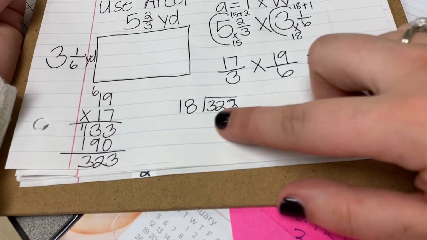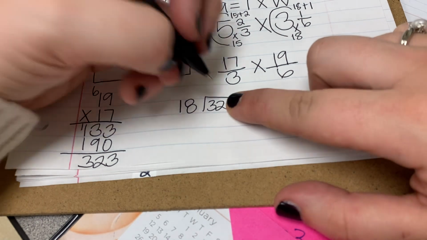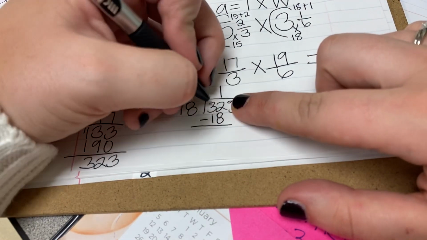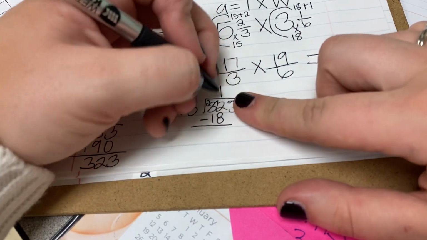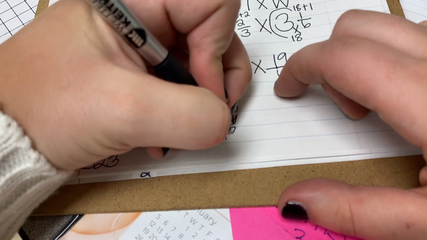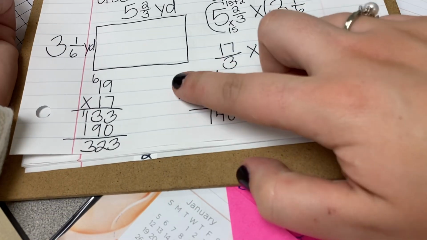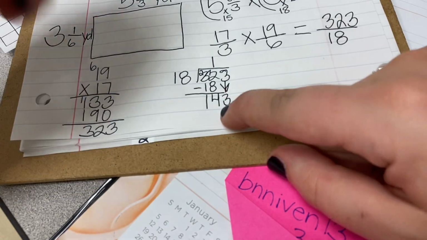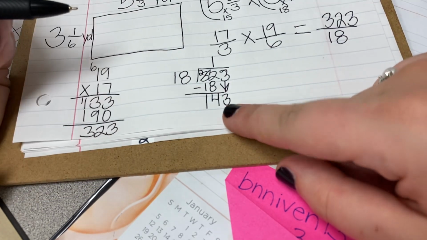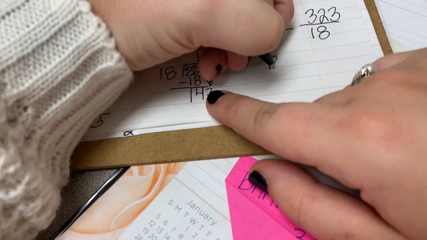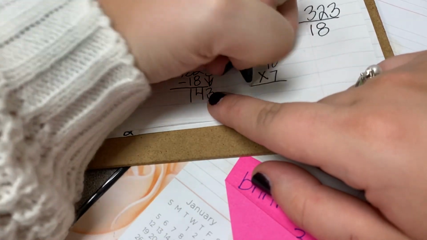Okay, and so 18 can go into 32 one time. 1 times 18 is 18. Subtract. And then I get 14. Bring down my 3. Okay, so 18 can go into 143. The way I think about that is I say, well, 18 is close to 20, and I know 20 times 7 is 140. So I wonder if 18 times 7 will work.